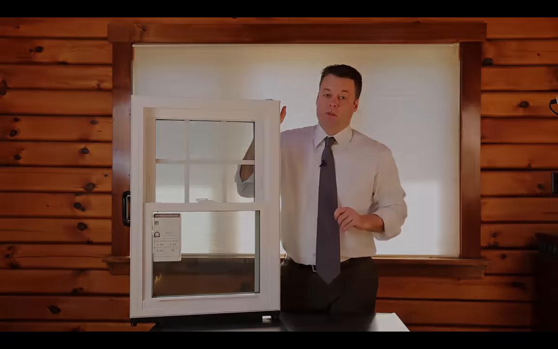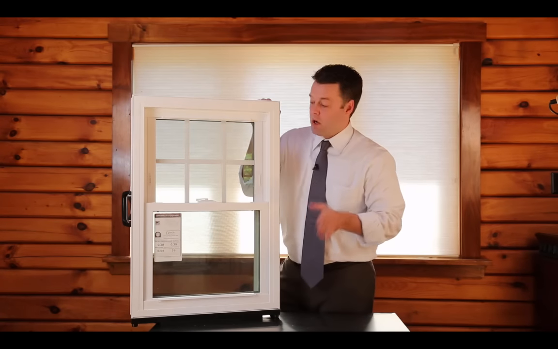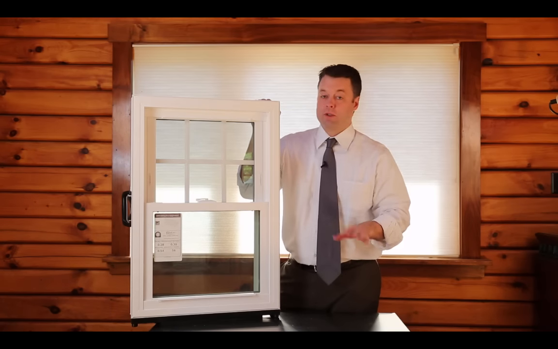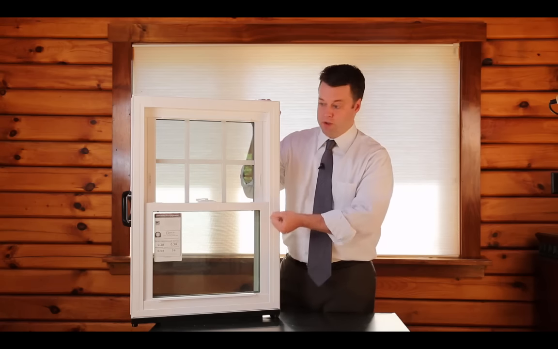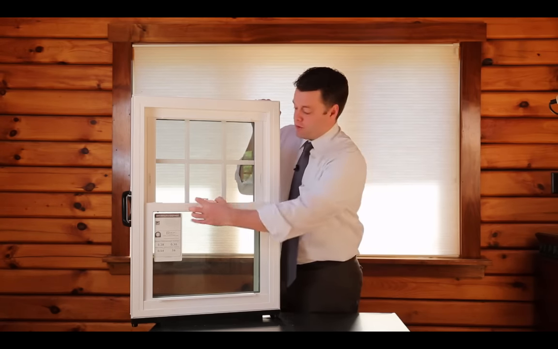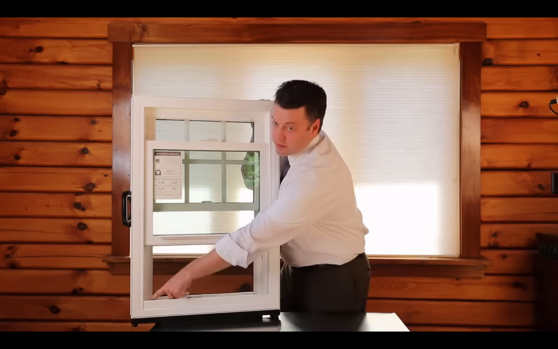Let's look at the last one, solution number four. Okay, for problem number four, we'll take a look at something that is causing the window not to close all the way. If you've tried these first three solutions and you're not getting anywhere, something is obstructing the window's operation. So there's probably two things it could be. Let's check it out. First, what you want to do is open the window and see if you see anything down in these channels on the side.